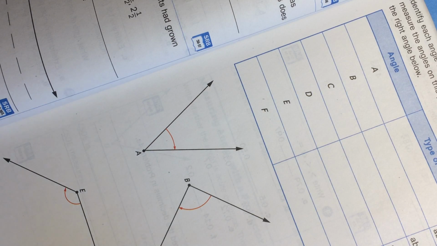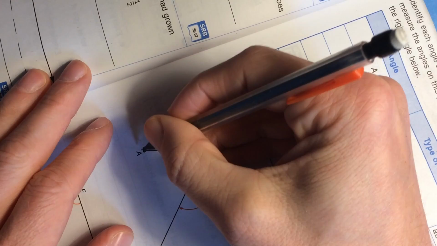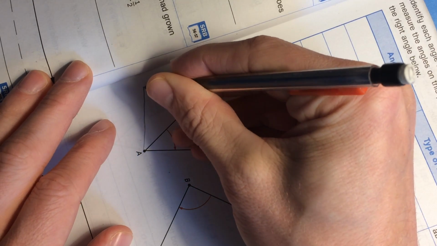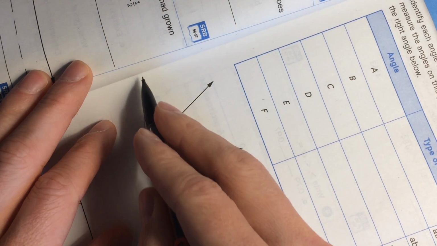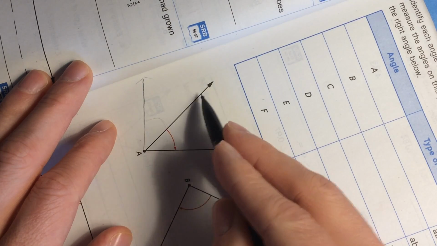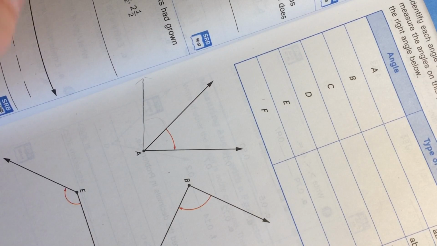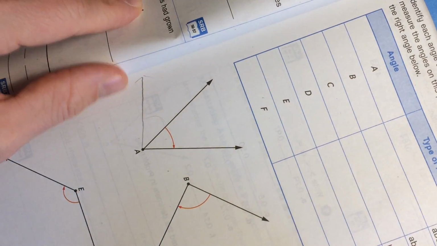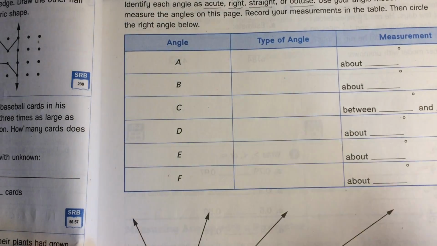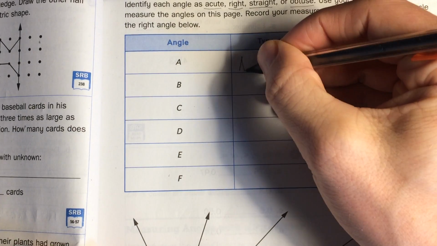An acute angle, remember like a little acute angle, will be less than 90 degrees. So here's where 90 should be. Here's that L shape. So tell me, is this angle smaller than 90 degrees? You bet. So that means A would be an acute angle.